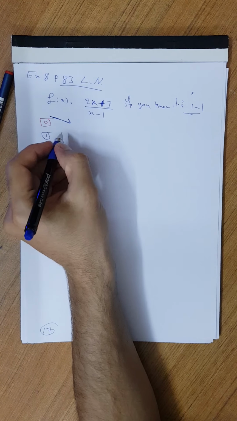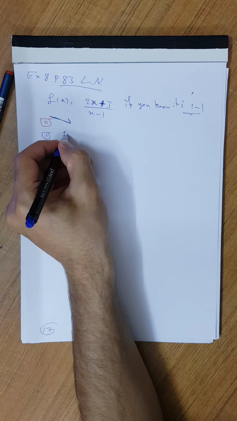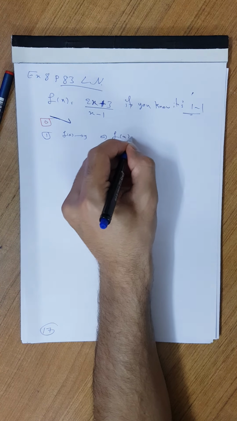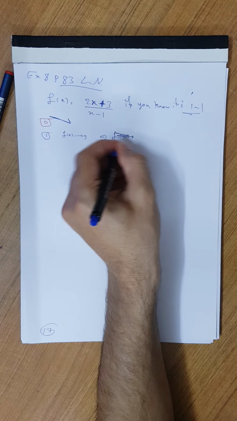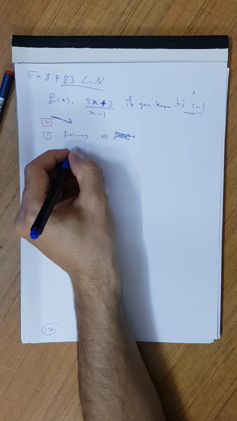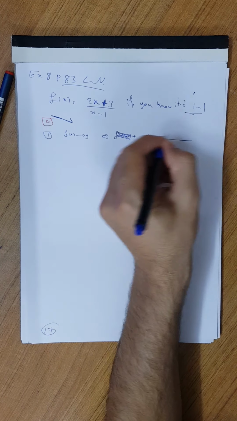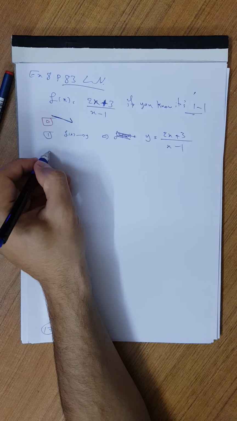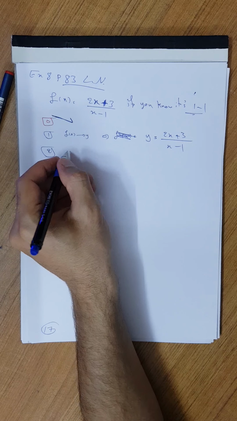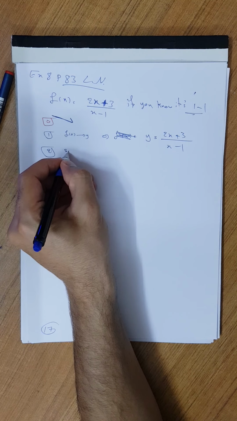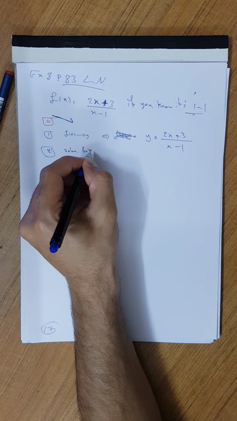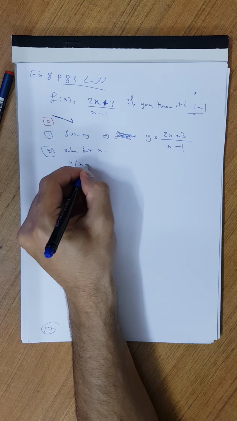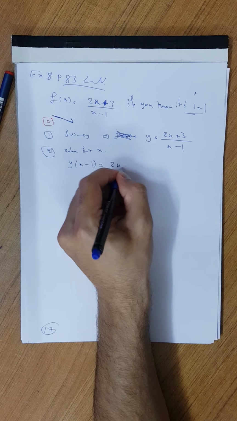The first step says: change f of x into y. So I will write y is equal to (2x + 3) / (x - 1). I know you are clever. Okay, now the second step. The second step says: solve for x. Now I say y(x - 1) is equal to 2x + 3.